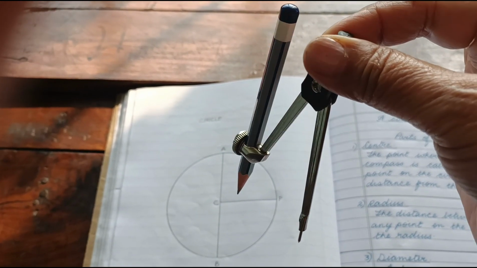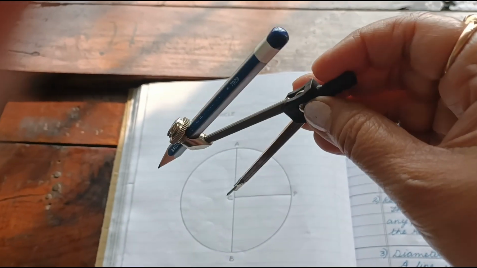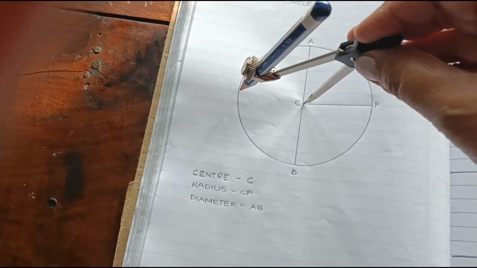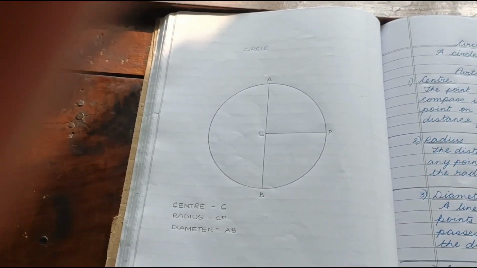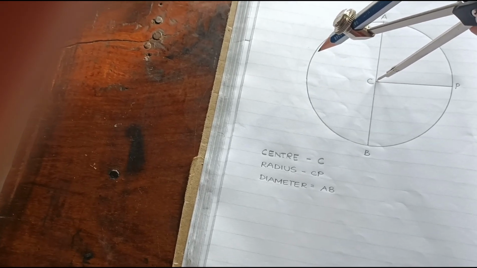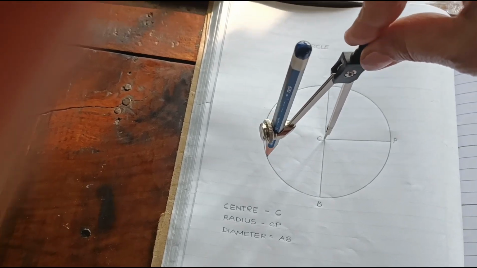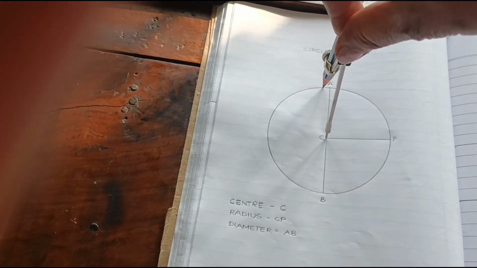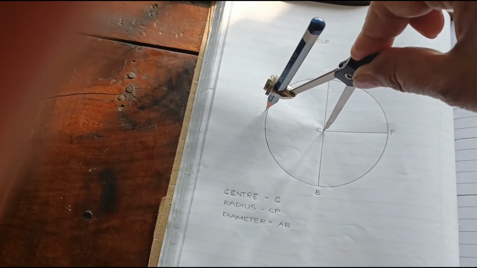The part which I am holding is called the head of the compass. And this point where I am going to keep it is called the tip. This is the tip, okay, where I will place it and then I will draw a circle. So this is the way you have to draw a circle. You have to hold the head of the compass and then draw, and a perfectly round circle will automatically come when you draw this with the help of this compass.